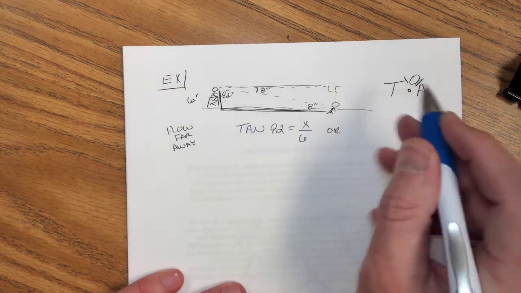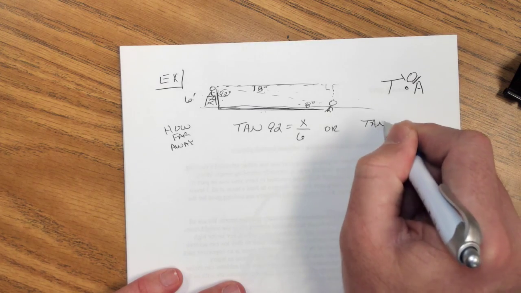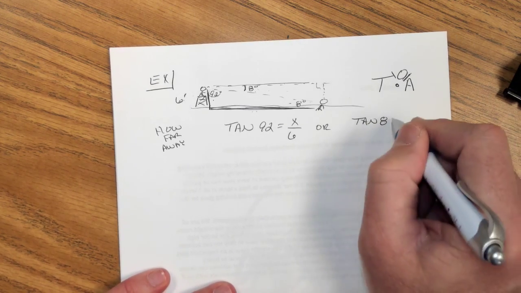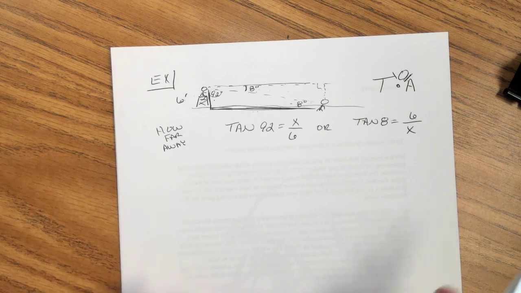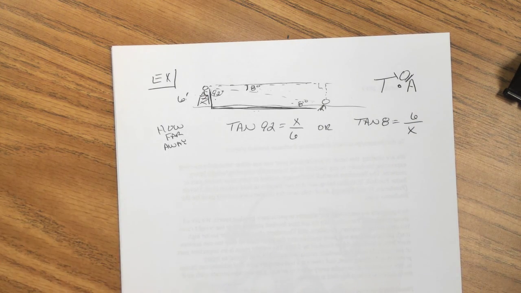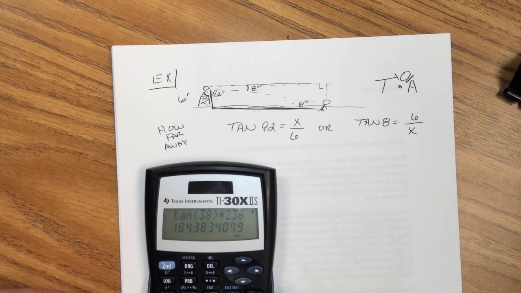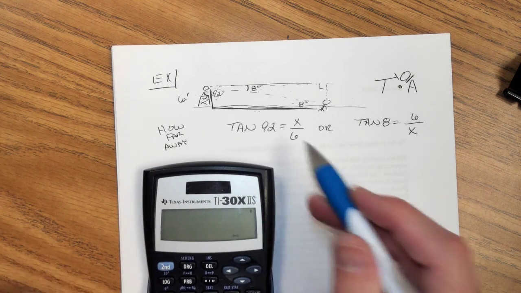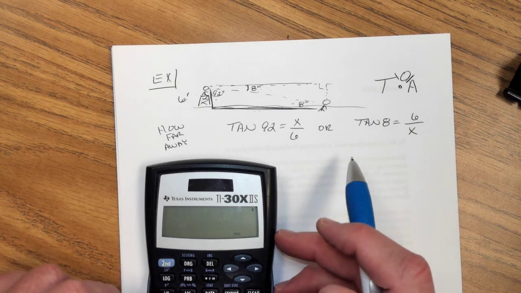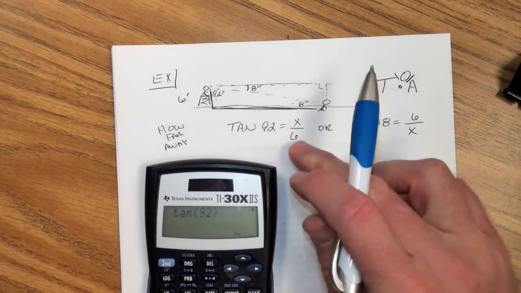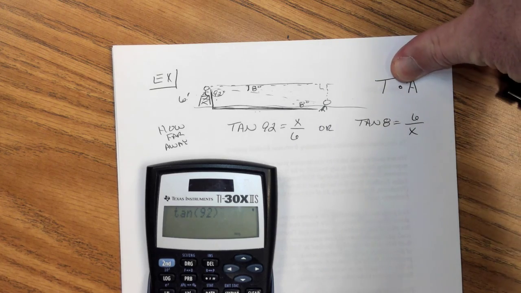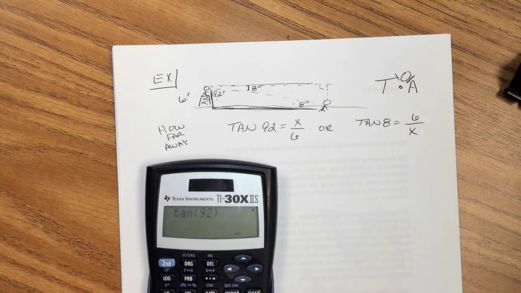Opposite over adjacent. You can do the tangent of 8 equal to that. There's your two best setups right there. So let's figure it out. Okay, tangent. Let's do them both. Tangent button right there. Tangent, close it. What's my fraction tell me to do? Right there. Tangent times adjacent times 6.